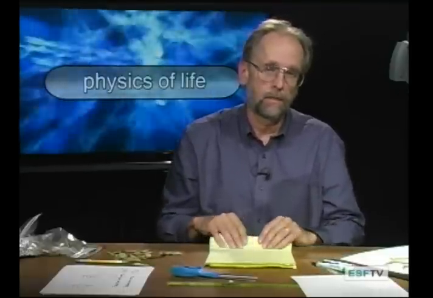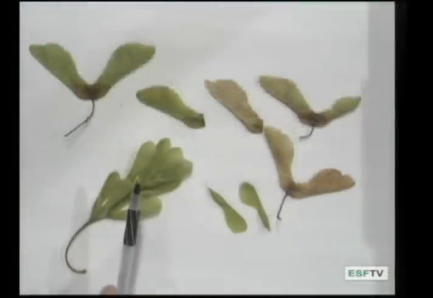And what I'd like to do today is to show you a way in which we can apply principles of inertia and momentum, both translational and angular, to understanding a basic biological phenomenon that we're actually quite familiar with here in central New York. The phenomenon I'm referring to involves the seed capsules of the local maple trees.